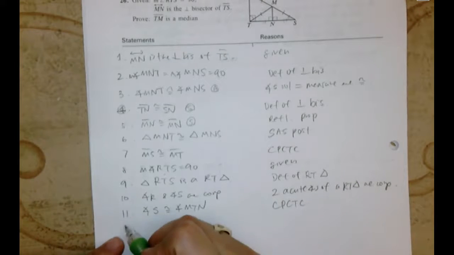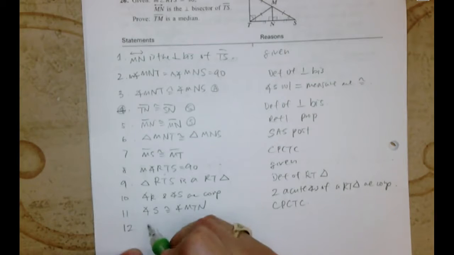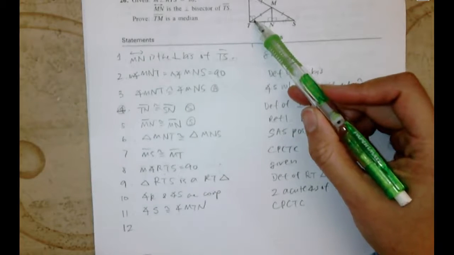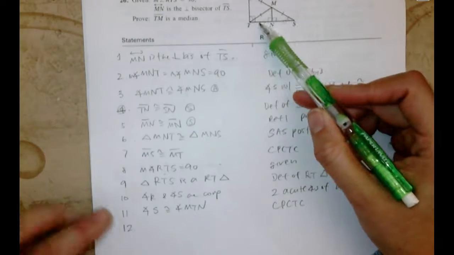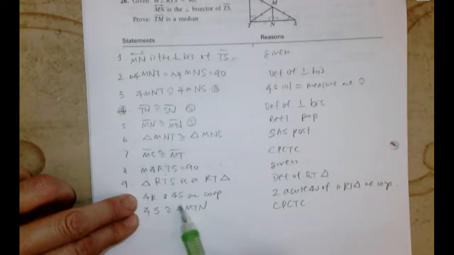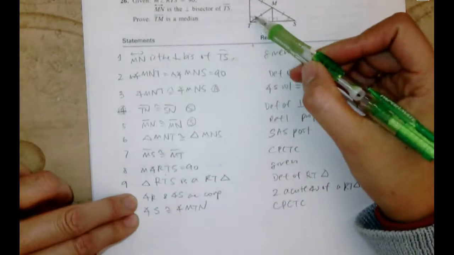So then 12. So these are complementary and these are congruent. So I'm going to make these complementary.